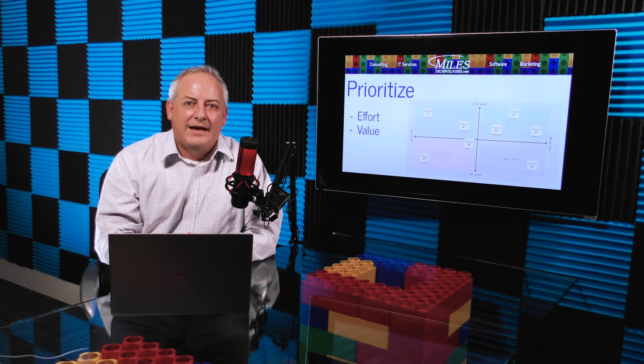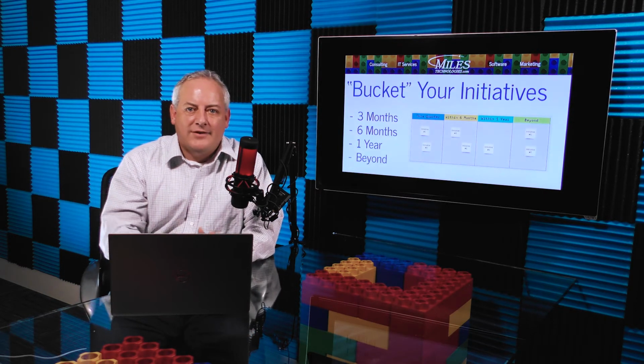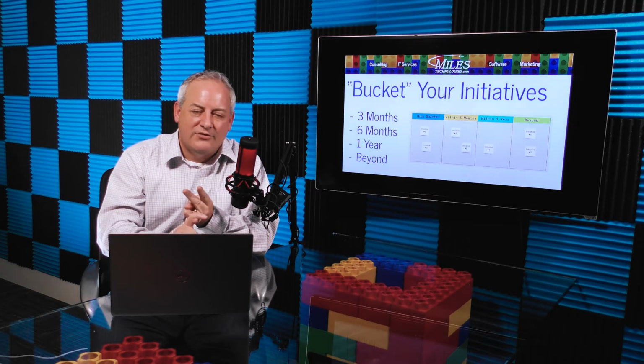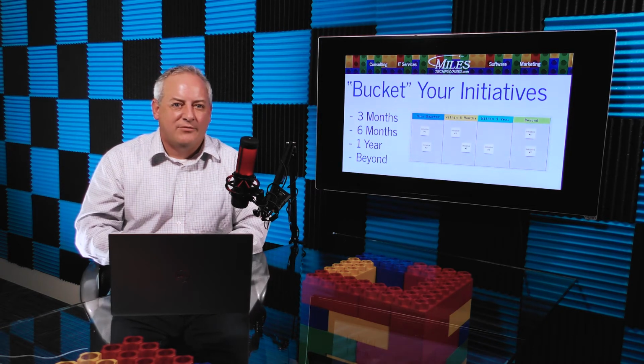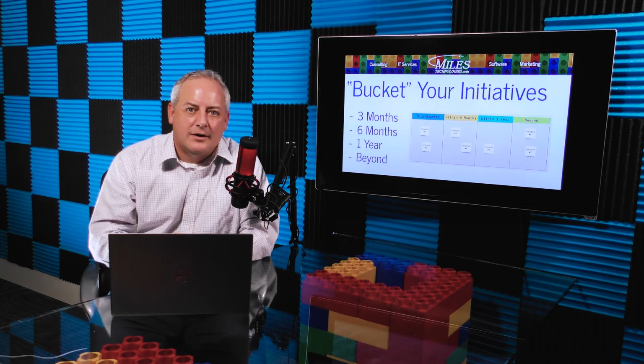After you've identified that, now it's time to start to look at when. And to do that, I say bucket it. Put things into this quarter, next quarter, this year, or later. Makes it simple. You don't have to think of exact dates or exact times. You can very easily just take those initiatives and chart them out like I've done here.